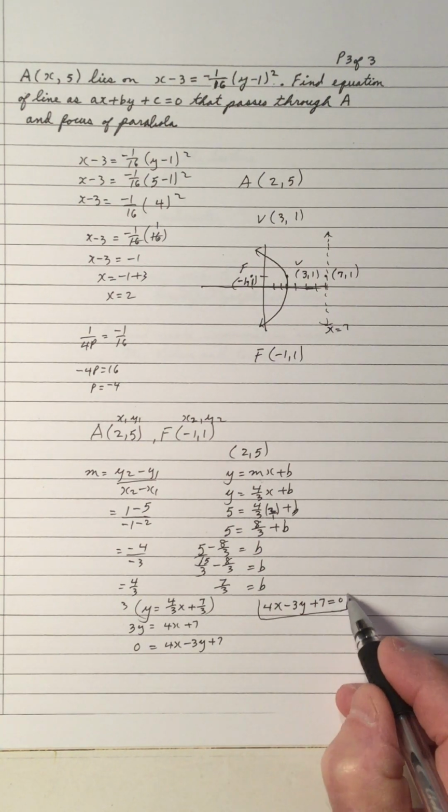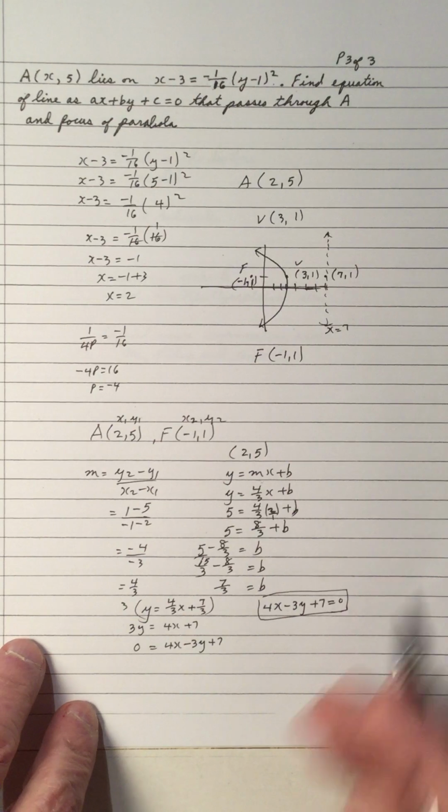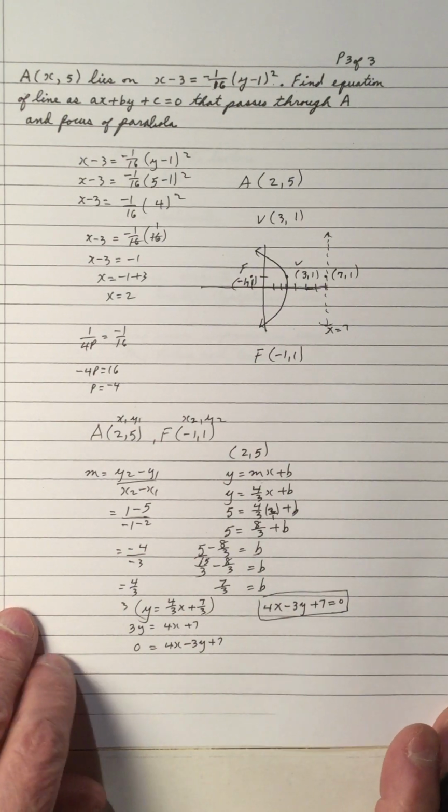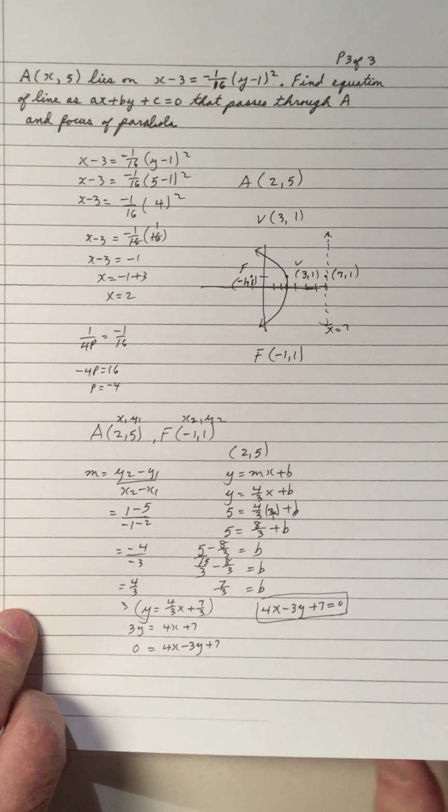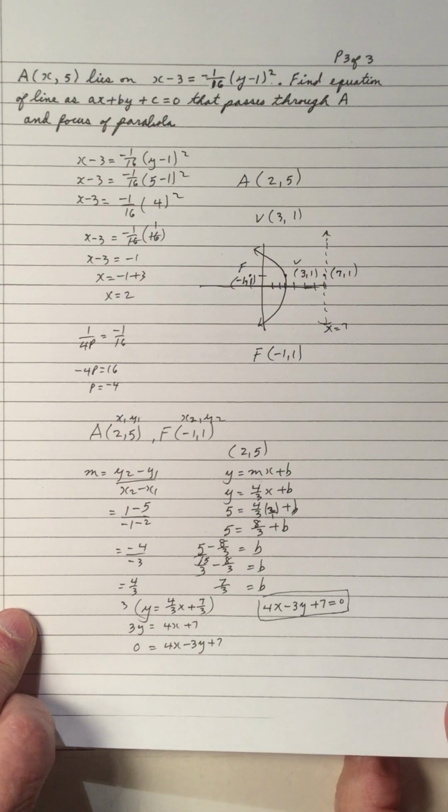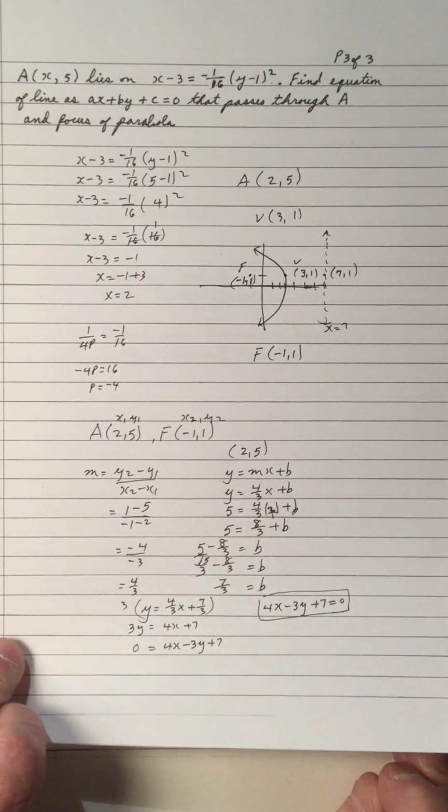So there's the answer. So that's an extra question there, that we're doing more math, and the more math we do in questions, the more skill we'll develop.